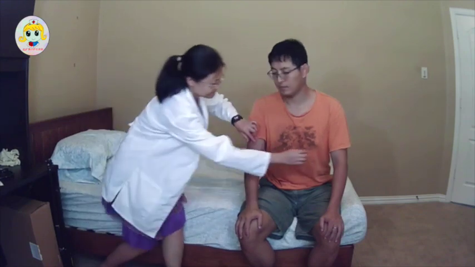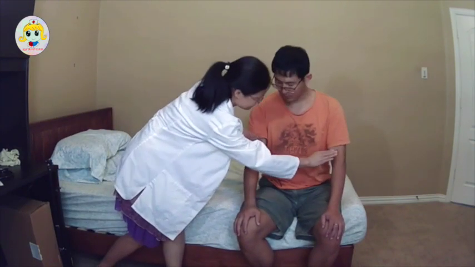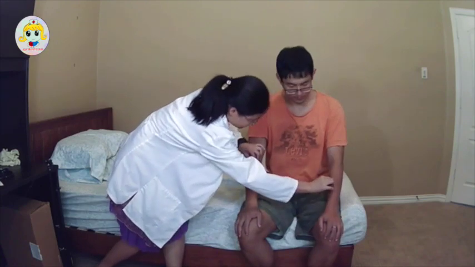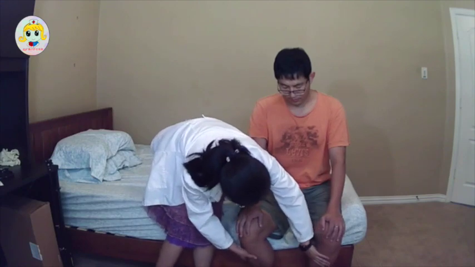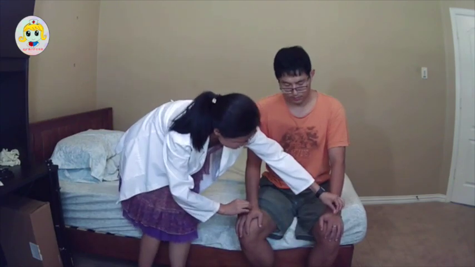Then I will assess the skin turgor and edema. Okay, the skin turgor is back quickly. There is no edema. Next, I will assess your nail.